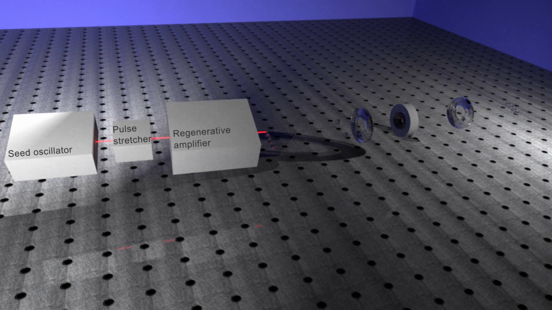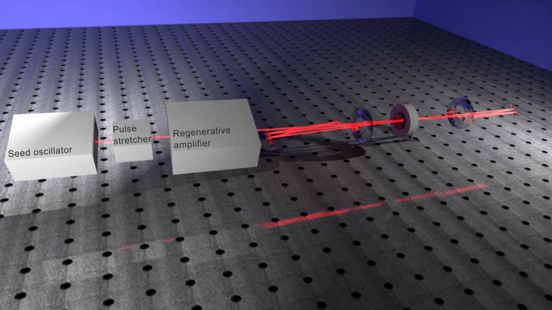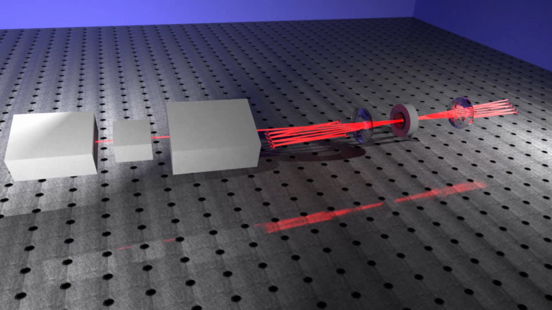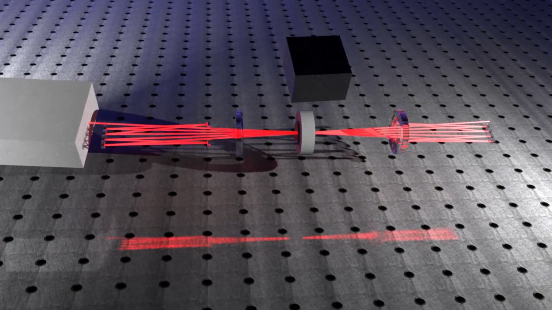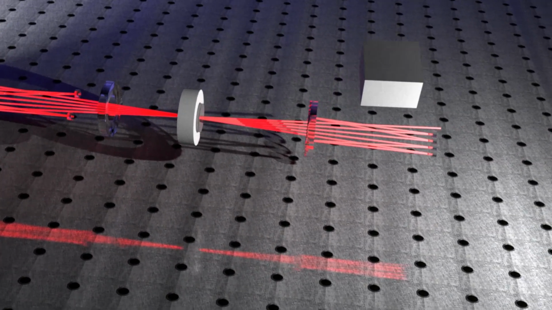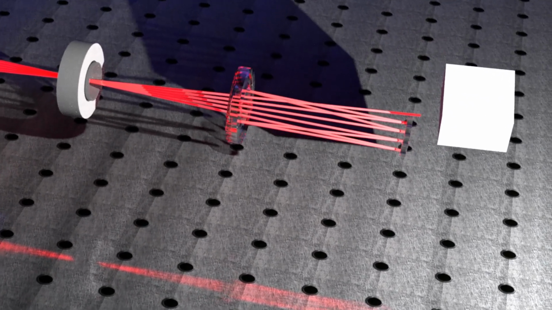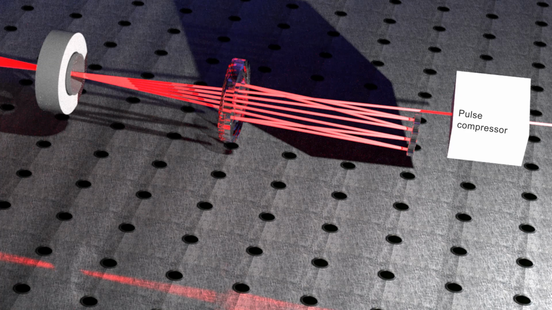The pulses are further amplified in a titanium sapphire thin disc multipass amplifier. To achieve the required gain, the laser beam passes the thin disc several times under different angles. This approach avoids optical switches, which would limit scaling of pulse energy, average power and repetition rate. Finally, the pulses are recompressed to their initial duration by using a second set of dispersive elements. A pulse energy of 10 millijoules, corresponding to a peak power exceeding 100 gigawatts, is achieved at the output.